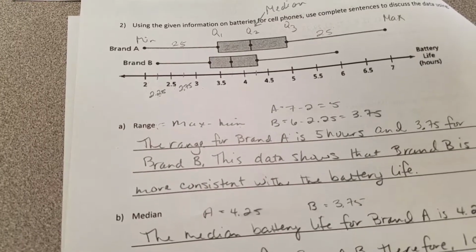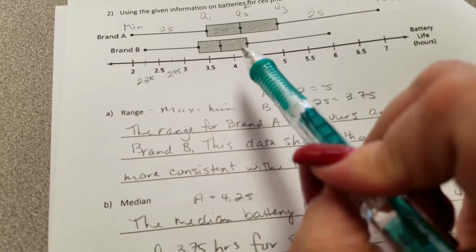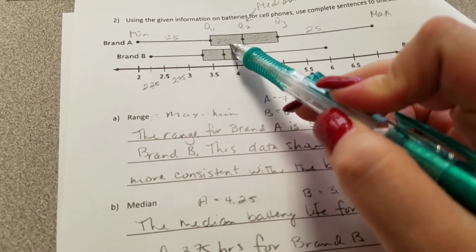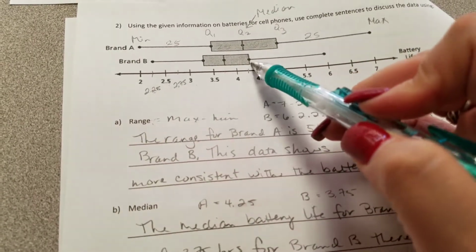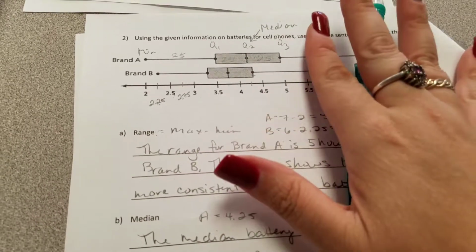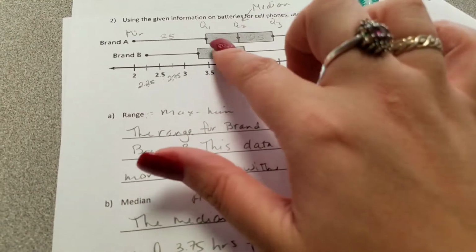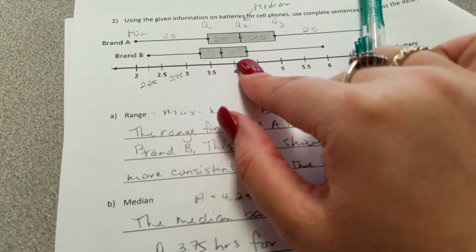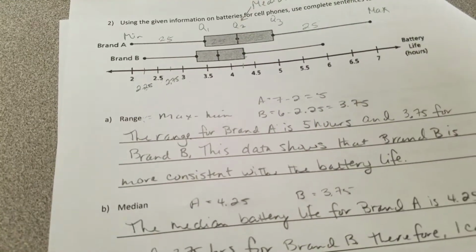So if we look here, one conclusion that you could make, do you guys see how half of this box and whisker plot, that means 50%, is about the same size as almost 75% of brand B right here. So they're almost lined up. They're not quite lined up, but they're pretty darn close. So you could say a little bit more of 50% of brand A is actually overlapping 75% of brand B. And that is a sentence that we could write down.